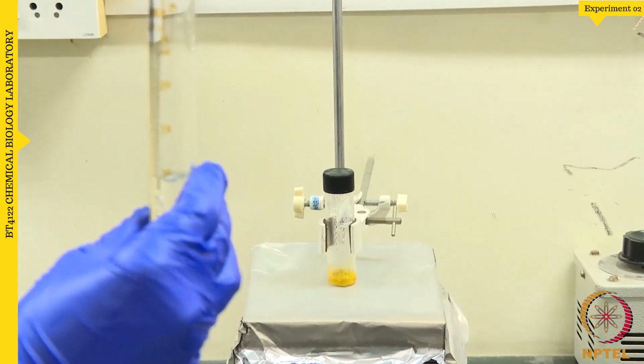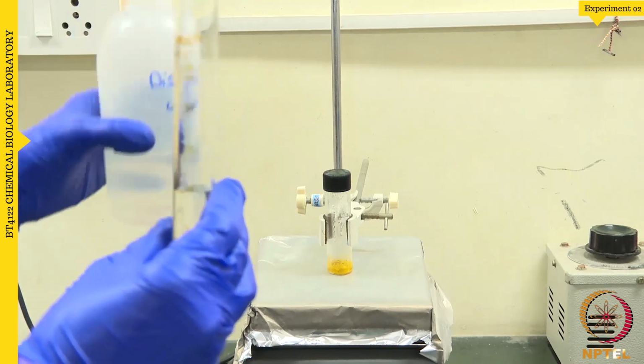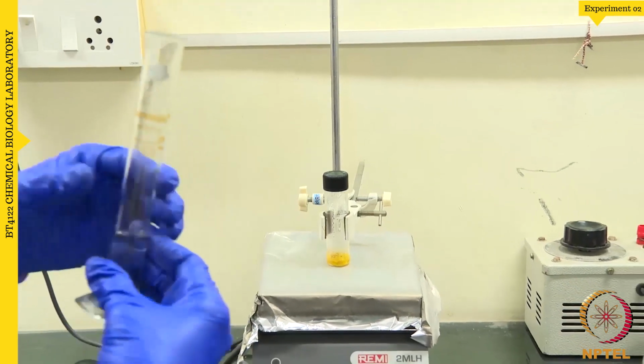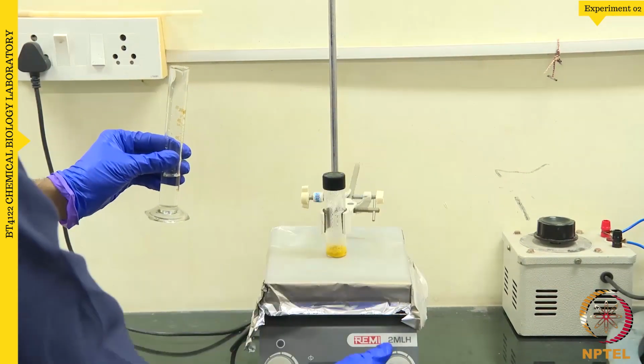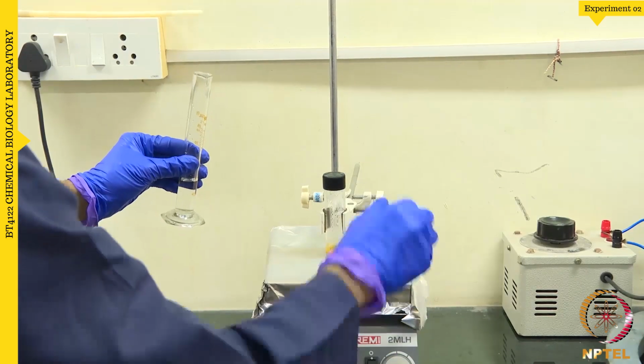Once the reaction is completed, the reaction mixture was diluted with 10 ml ice water, followed by the addition of 2 ml of 10% aqueous ammonia and stirred for 5 minutes.